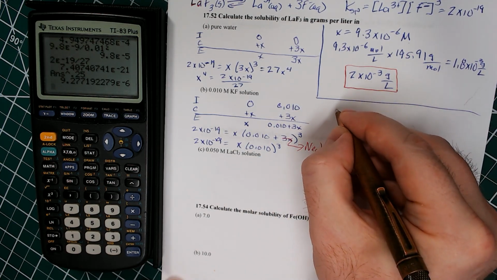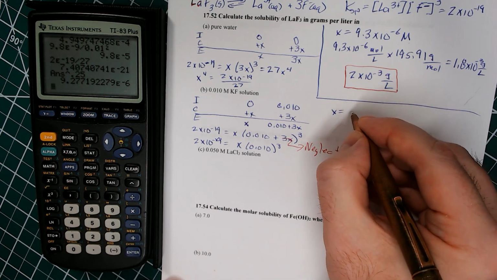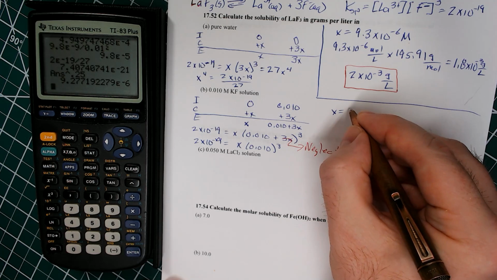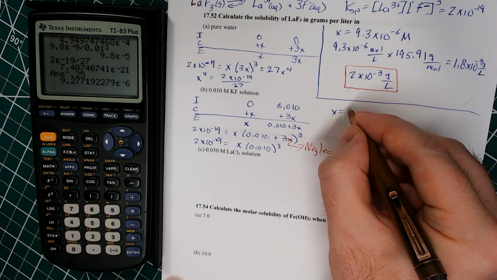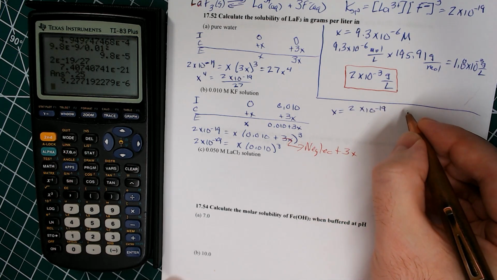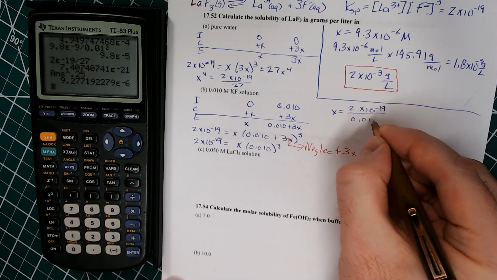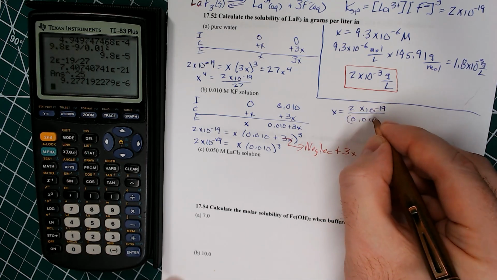That means that x is equal to 2 times 10 to the negative 19 divided by 0.010 cubed.